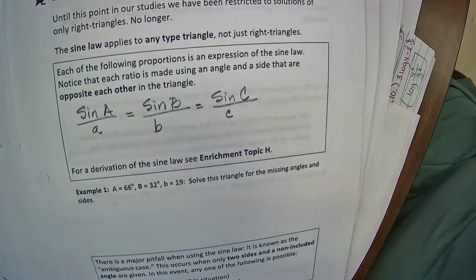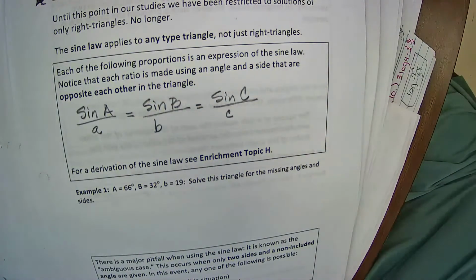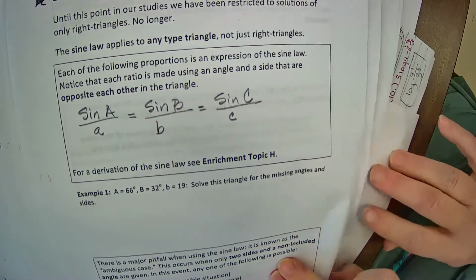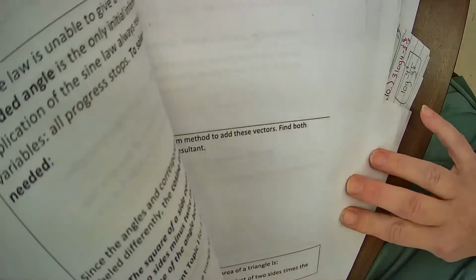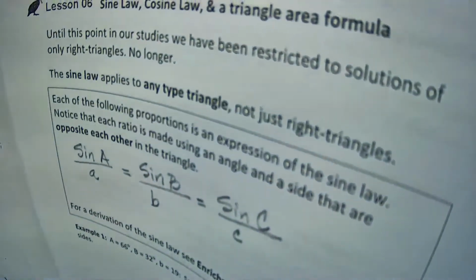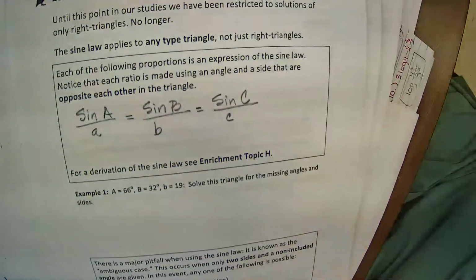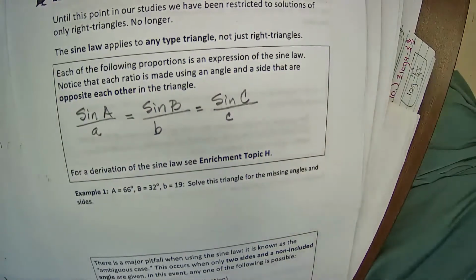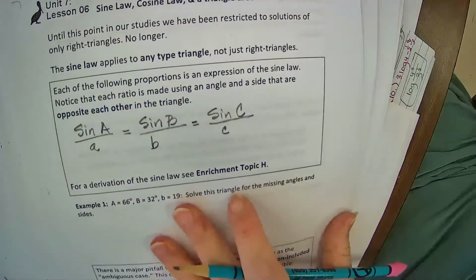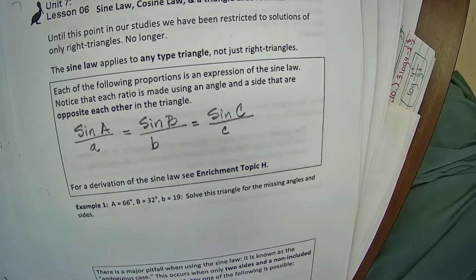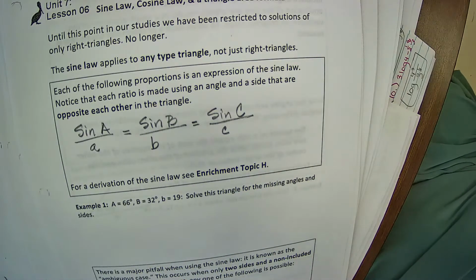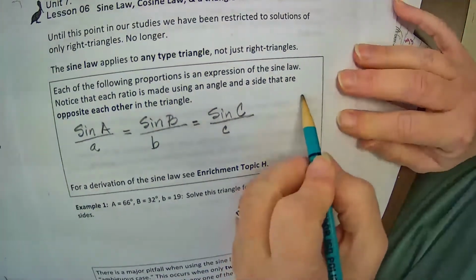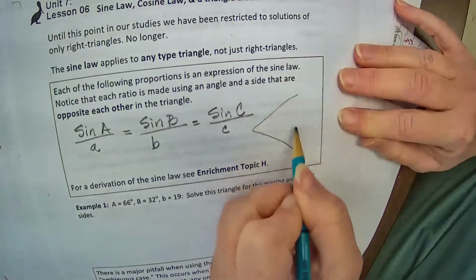So, the whole idea of this: you have a triangle that is not a right triangle, and they're giving you two angles and one of the sides. You might want to draw this on here.